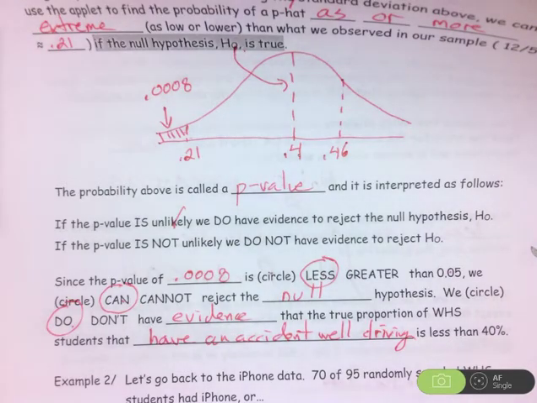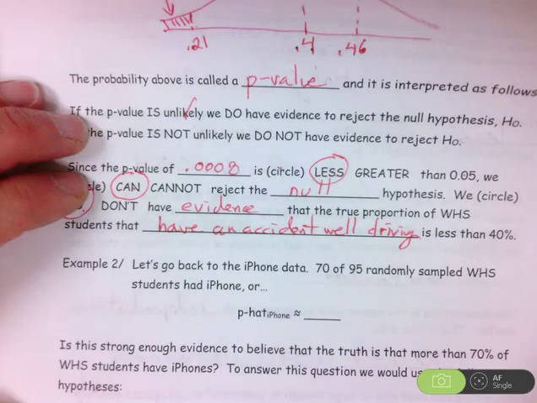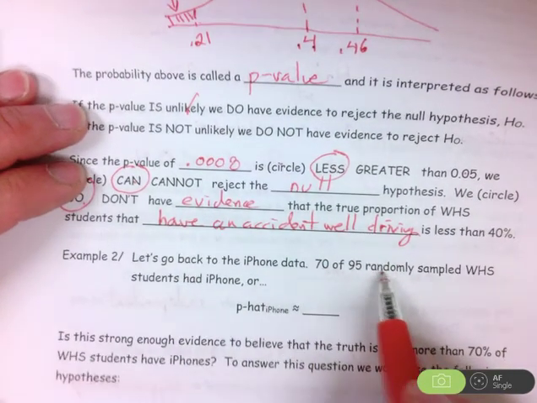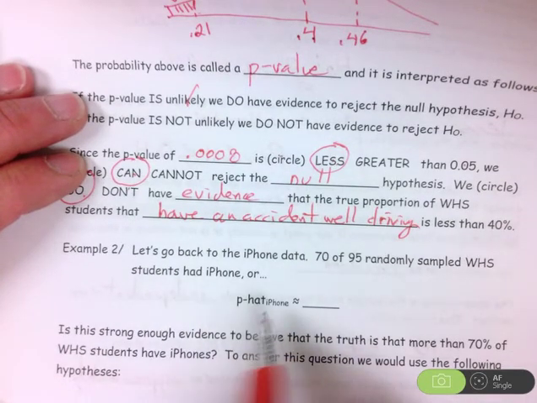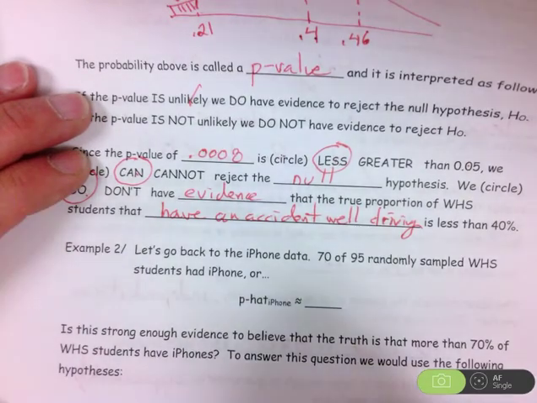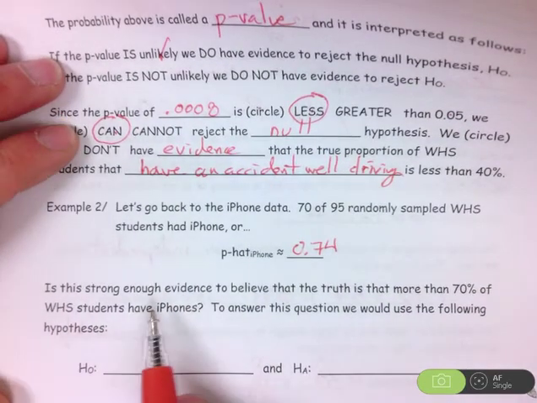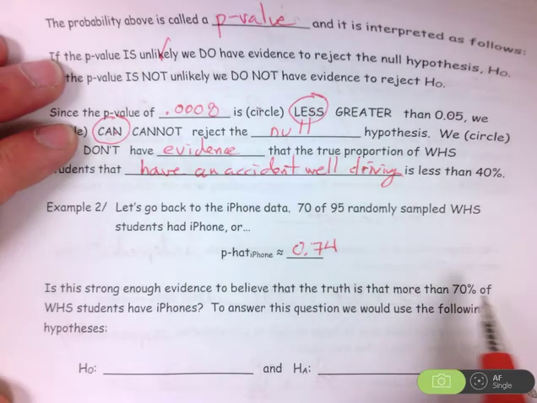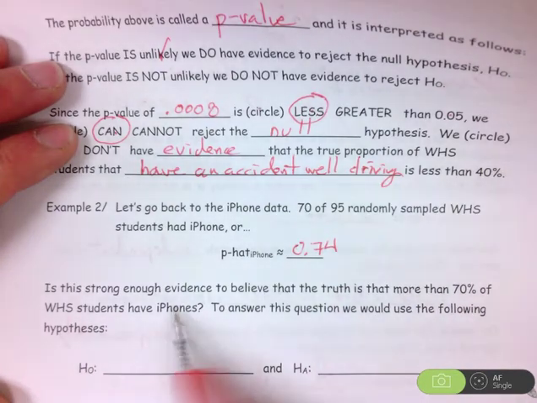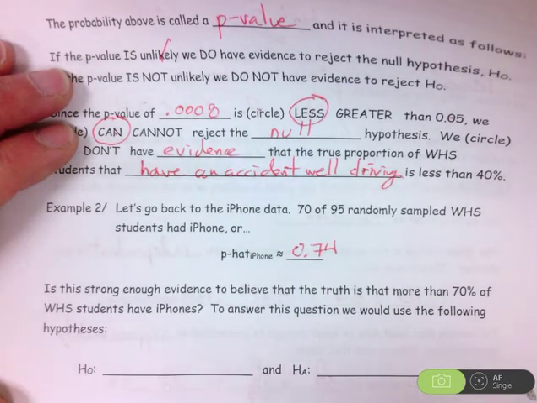So let's do one more and go back and look at the iPhone data, which was the example that we did in class earlier in the week. So let's go back. 70 out of 95 randomly selected Westfield High School students had an iPhone. So our p hat, if you take 70 and divide by 95, was about 74%. Is that strong enough evidence to believe that the truth is more than 70% of WHS students have iPhones? Now look, the sample value is more than 70%, but is it far enough above 70%? Is it far enough away from 70% for us to be able to reject this 70% as the truth?